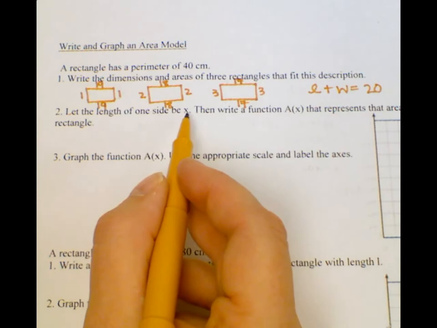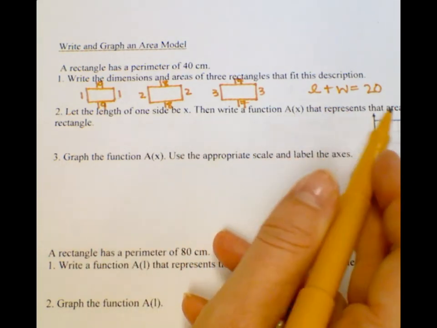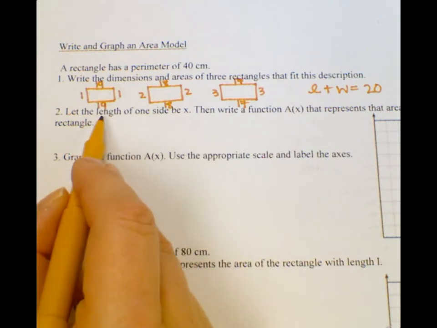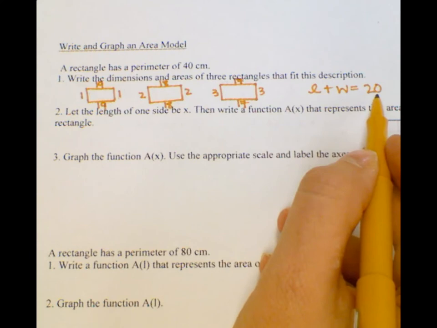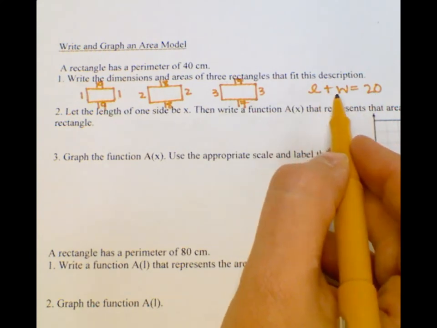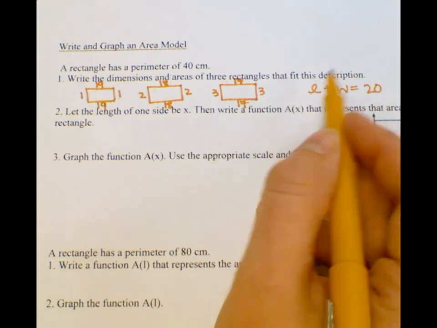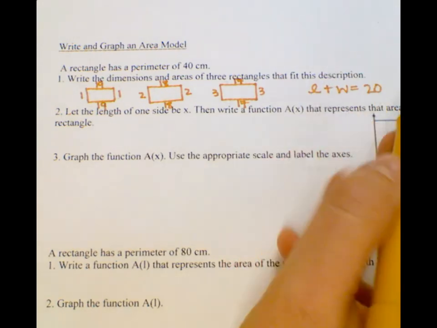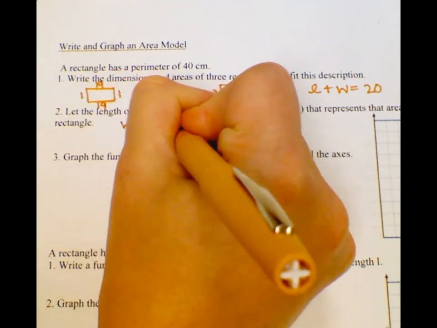Let the length of one side be x. Then write the function A of x that represents the area of the rectangle. So we want to keep length in the equation. So we're going to solve this guy right here for w. If I was solving for w and I wanted to move this L to the other side, he's positive here, so what will he be over there? Negative. So I know w is equal to 20 minus L.